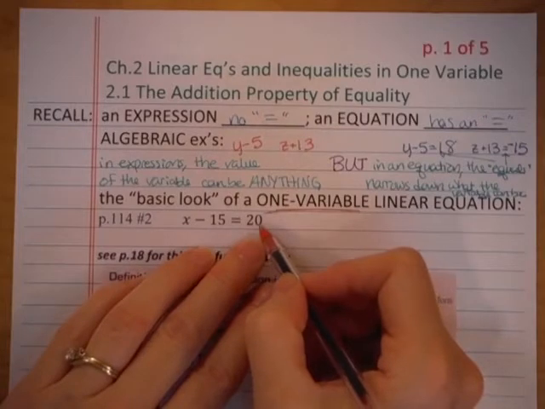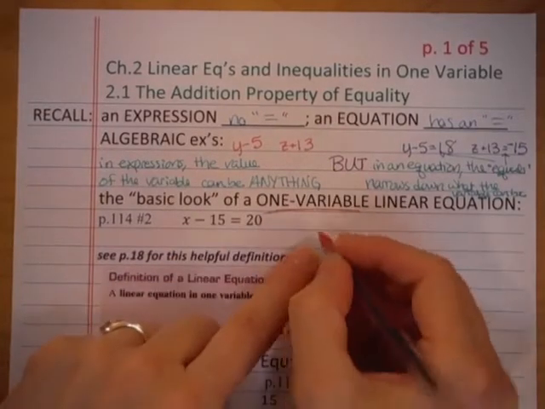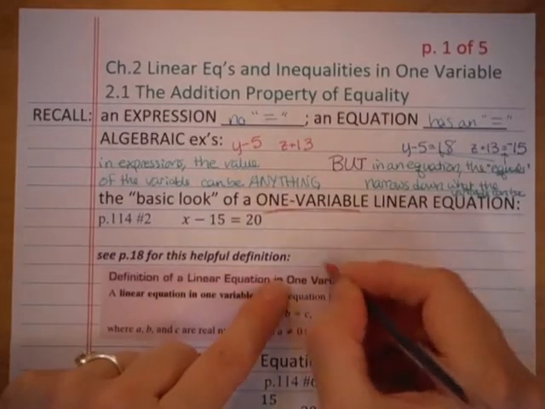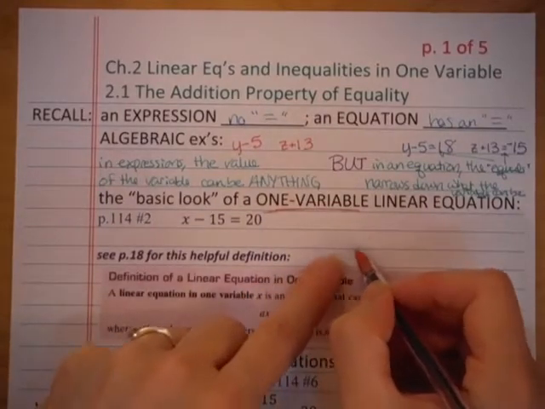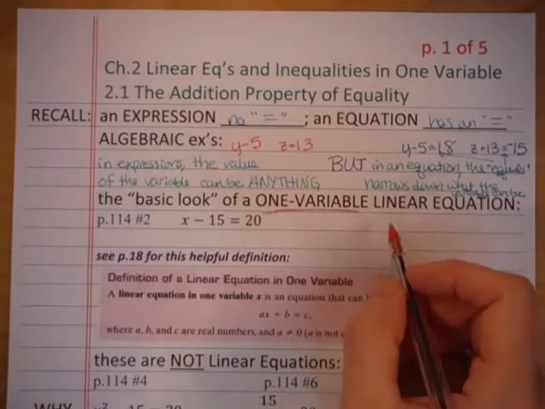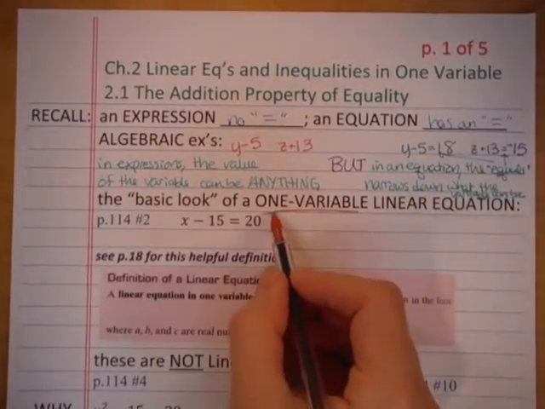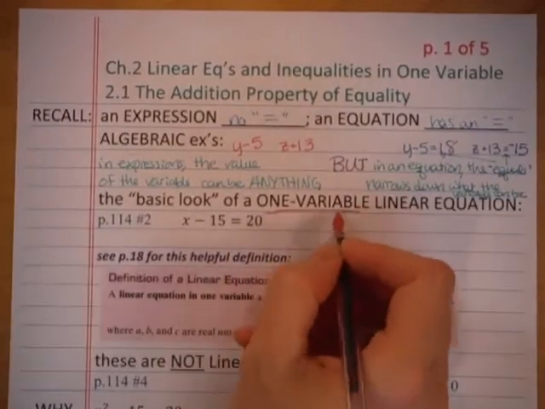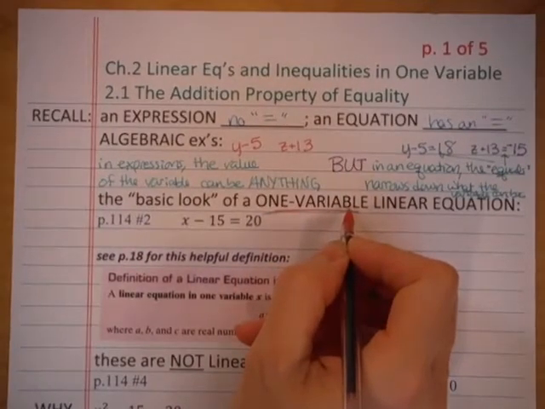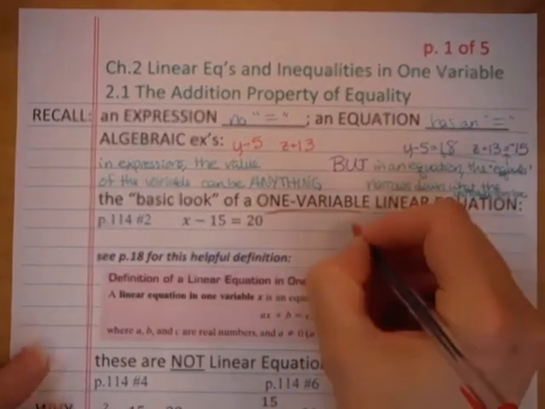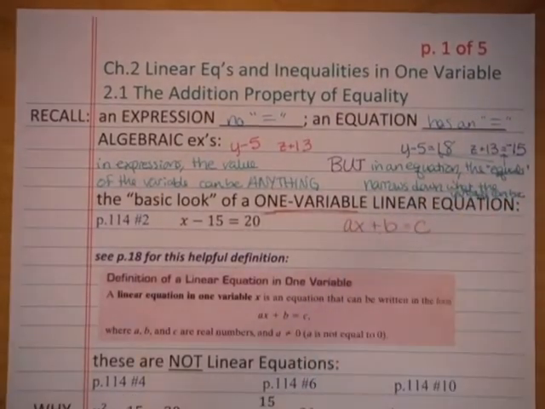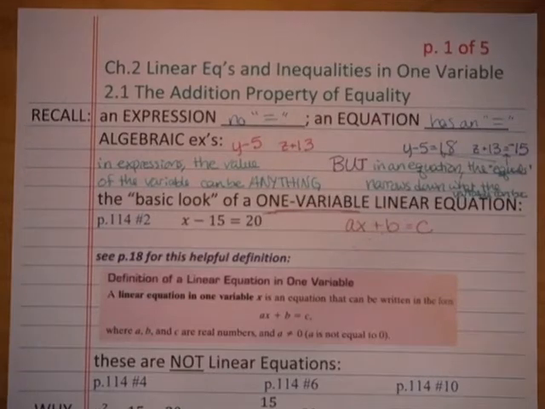Okay, we will keep it open-ended because in a line there's a whole bunch of pairs of points that create a line that get connected together. So there has to be an x and y value for each of those. We'll get to that in chapter 4. So for now, what the book is meaning by a linear equation is truly just a one variable linear equation, and it has the basic look of ax plus b equals c, and we'll talk about what that means here.